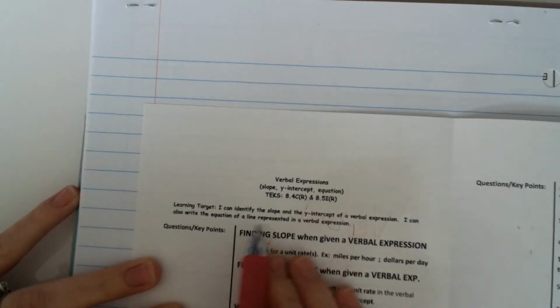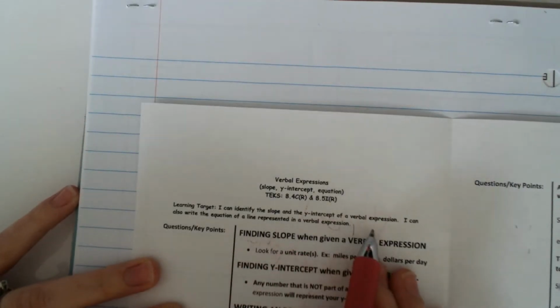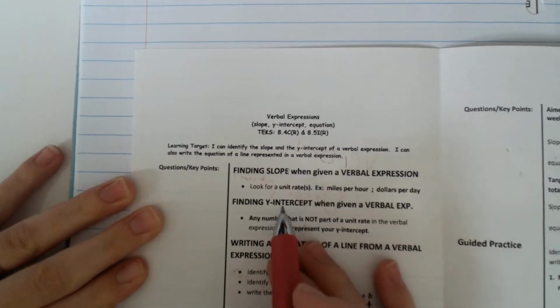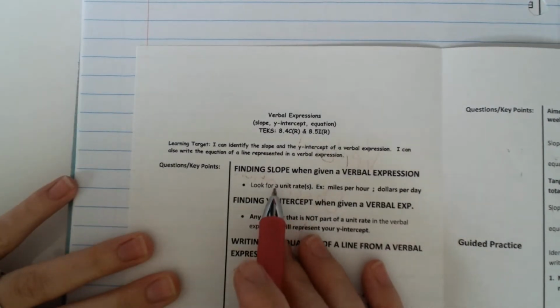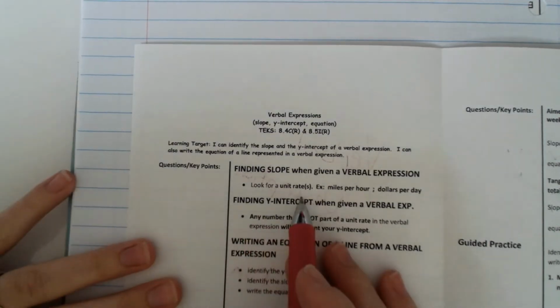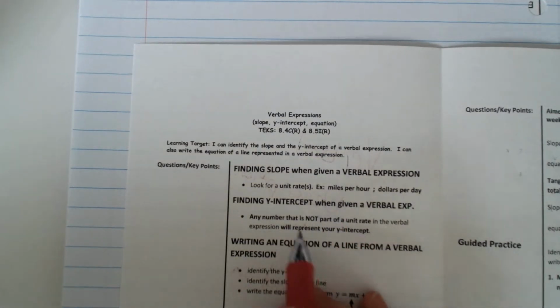Okay, so let's read what it says. Today our learning target is to identify the slope and y-intercept of a verbal expression, and then write the equation of a line based on a verbal expression. So we are going to find slope when giving a verbal expression. So the first thing we're going to do is look for a unit rate, like miles per hour or dollars per day. That's going to give us that information that we need for slope.